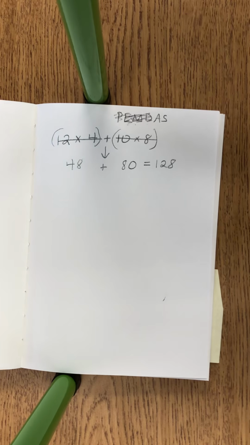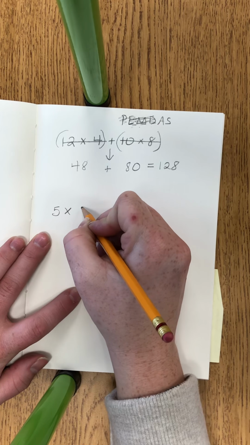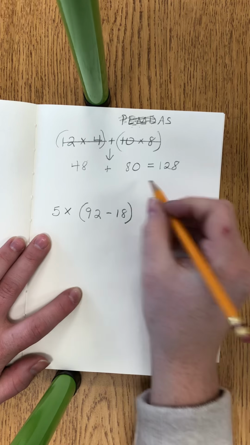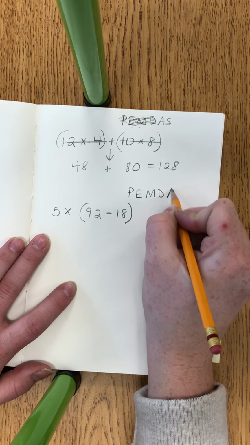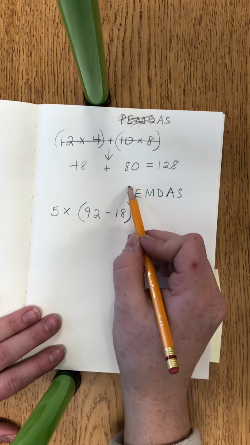All right, I'm going to show you one more problem here. Here I have 5 times 92 minus 18. Miss Adams is going to write her PEMDAS before the problem. When I'm writing my PEMDAS, do I have parentheses? Yes. All right.